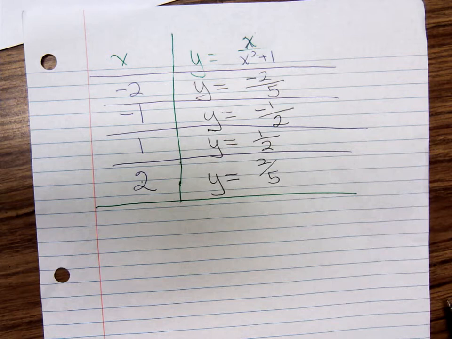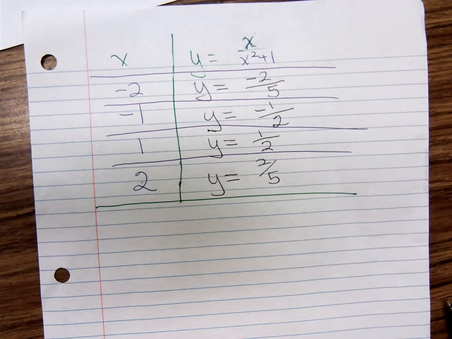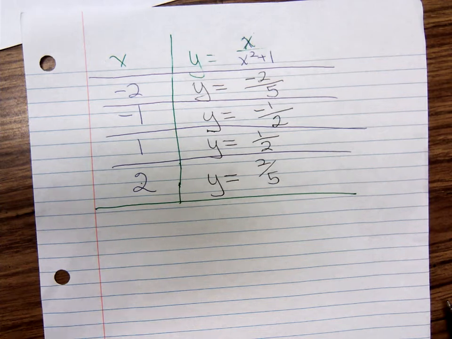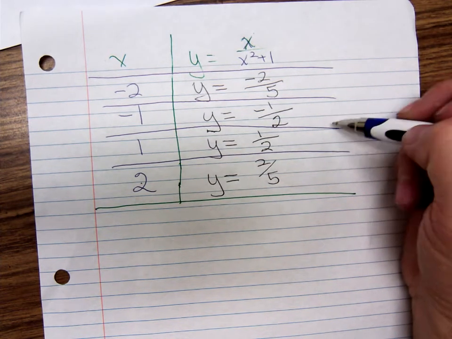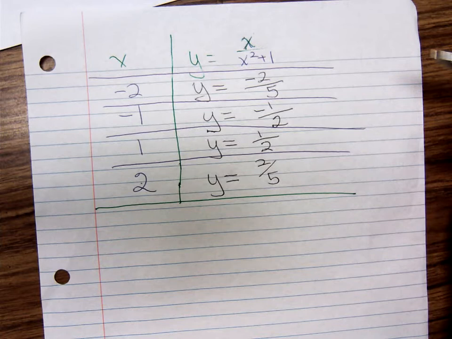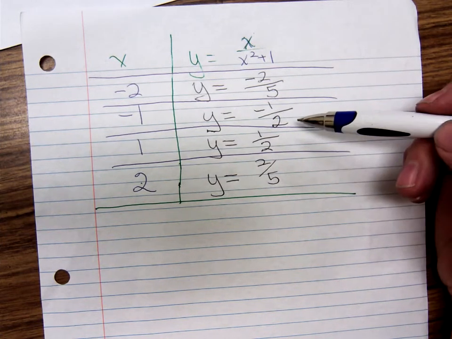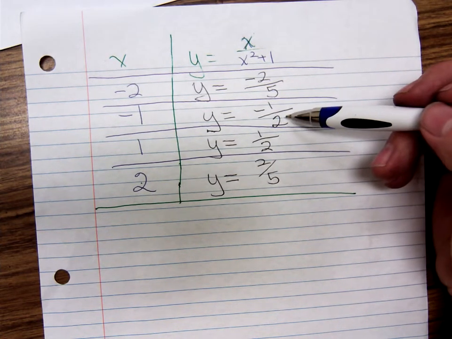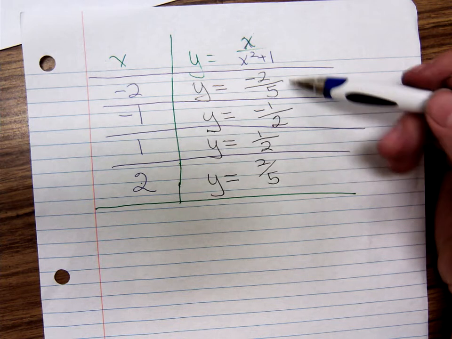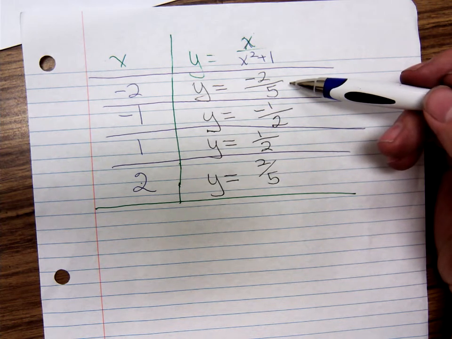Well, which one of these y values is the largest? Which one is the smallest? I'll give you a hint. One of these two here is the absolute minimum. Which one? I think -1/2 is 5/10 in magnitude and -2/5 is -4/10.